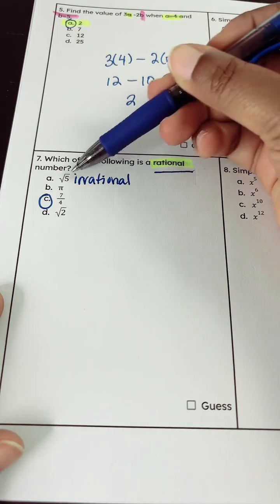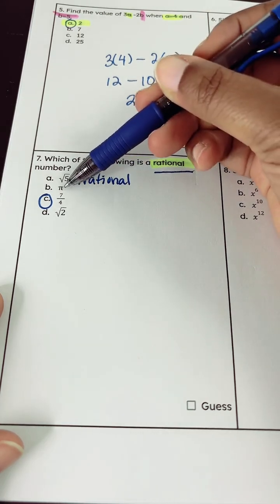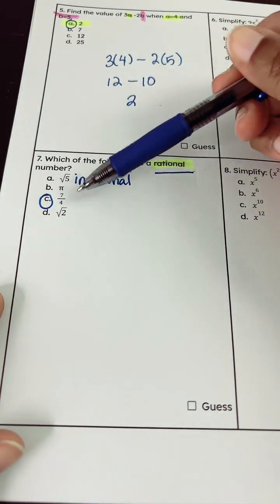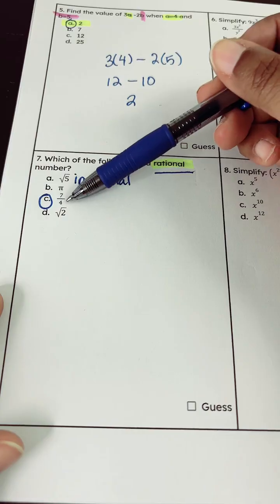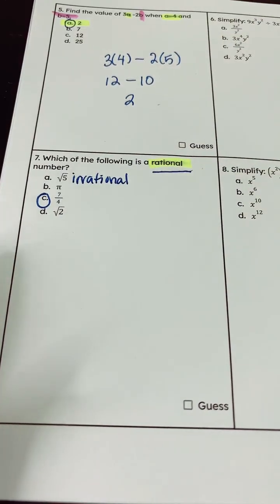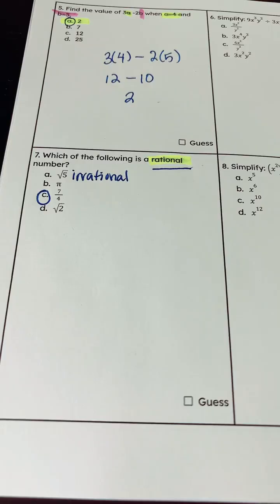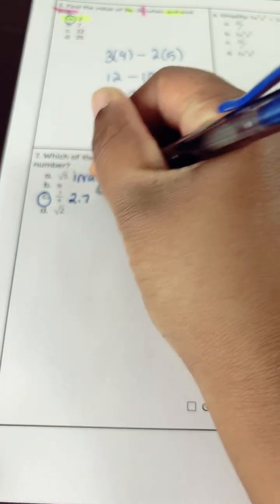Because it doesn't stop. It goes on forever. This is an irrational because it goes on forever. This goes on forever. This is a rational because when you divide this, it's a terminating decimal. Let me see what it is exactly. Can somebody put this in the chat? What's 7 divided by 4, you guys? Thank you for the double taps. 2.5, 2.75, 2.75. Thank you. 2.75.